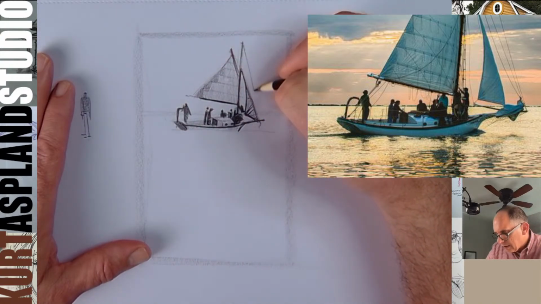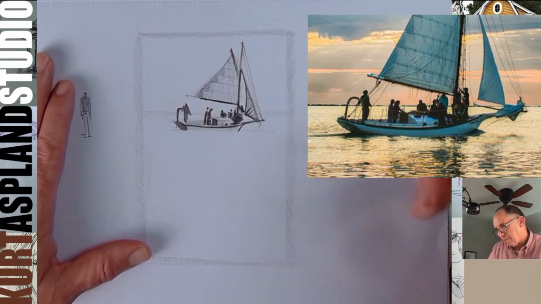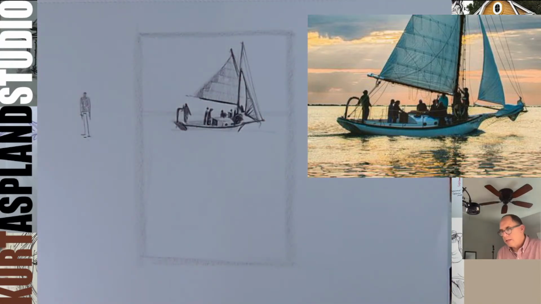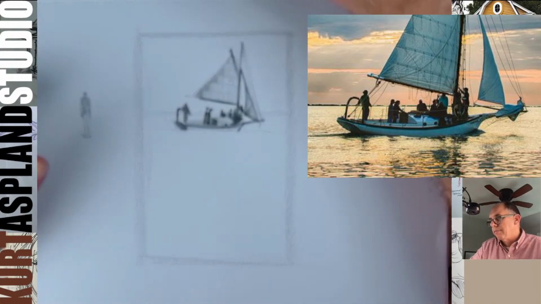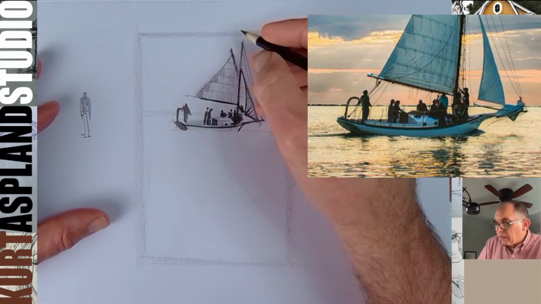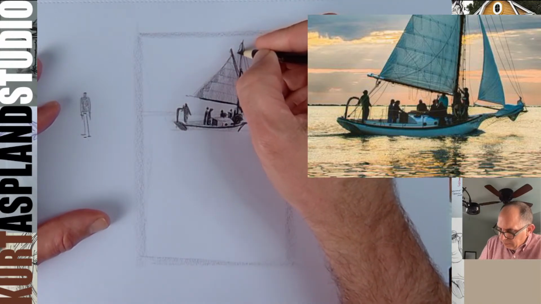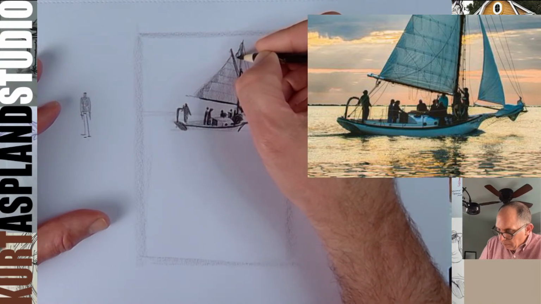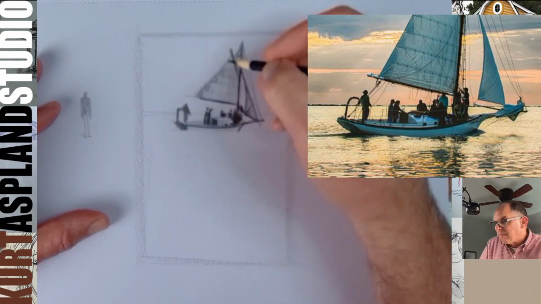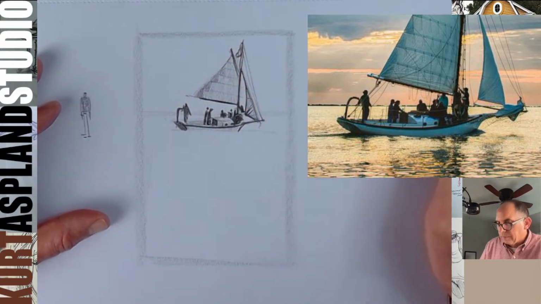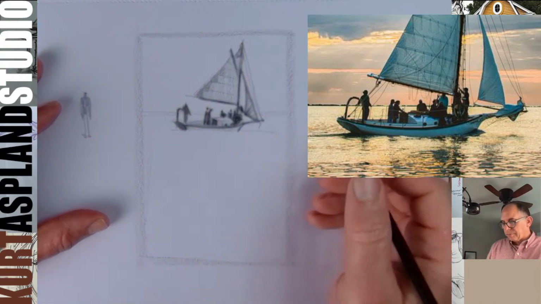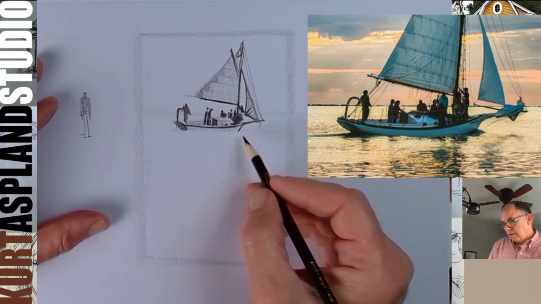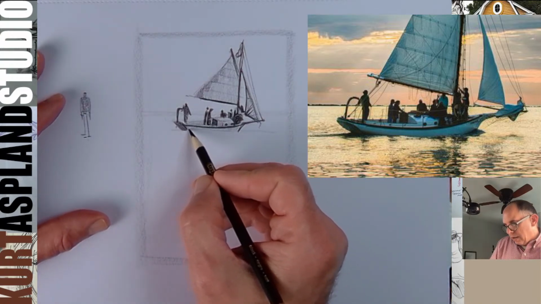They've got lines that come from the bow, and of course they've got a flag that's flying. So I'm just going in here and just kind of working details.